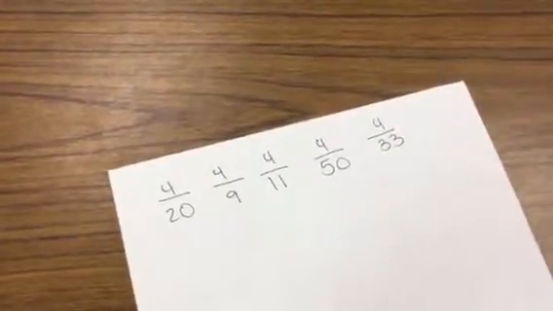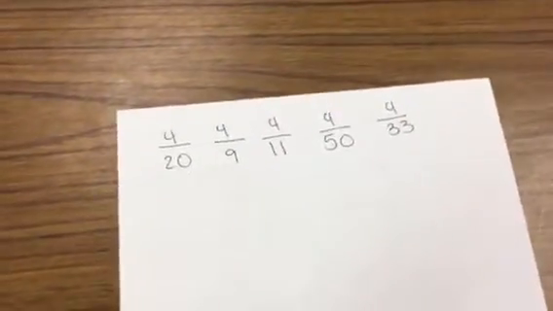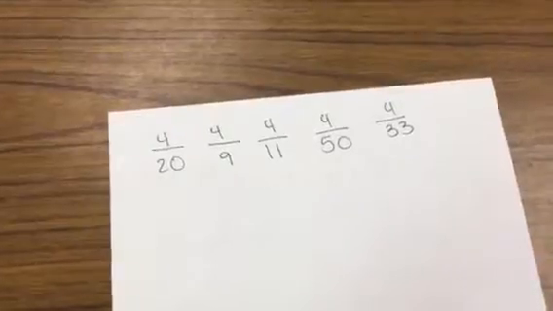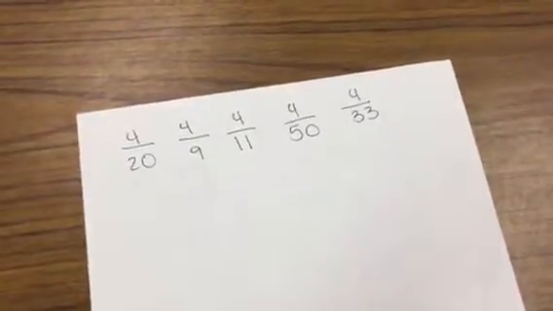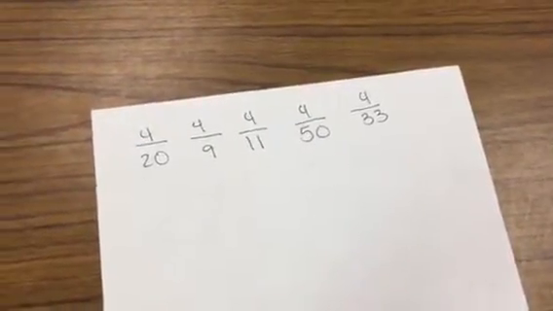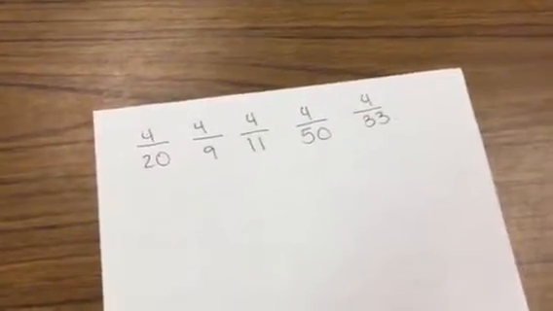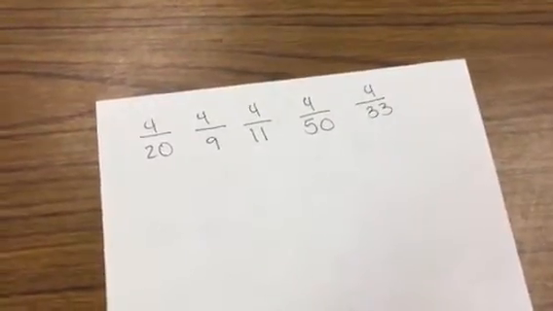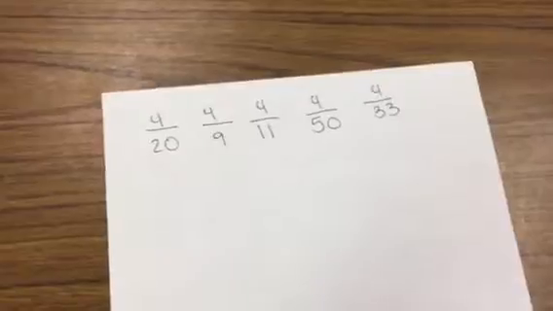Which one's smallest? I want you to, again, pause for a minute and think about these. Think about what's going to be the smallest fraction that we have here, what's going to be the largest fraction that we have here. So take a minute and order them on your paper.